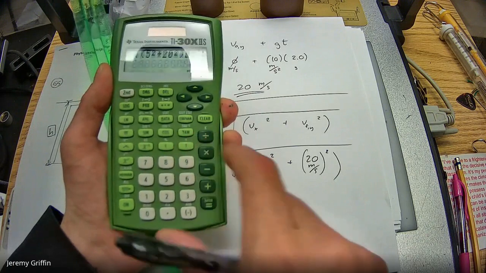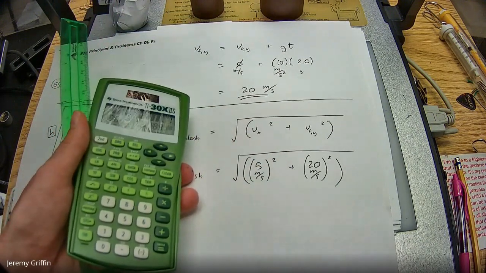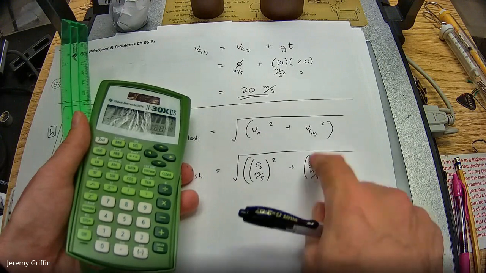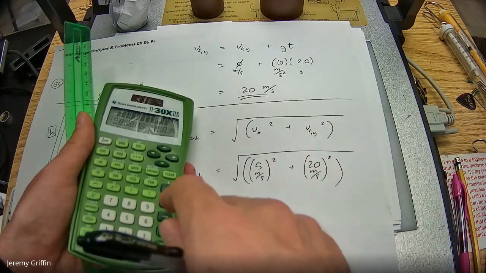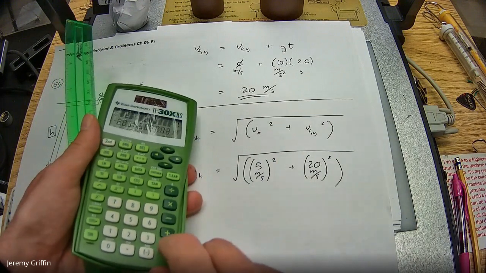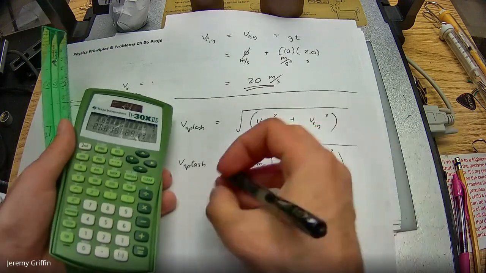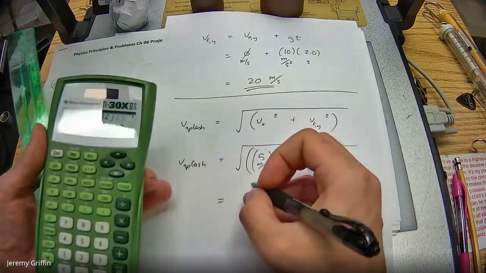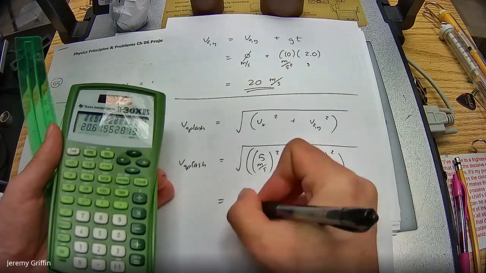Now before I hit enter, I'm going to make a guess. I'm going to guess that this is between 20 and 21 meters per second. I'm going to say it's a little bit faster than 20. I don't know, but we're going to find out. Maybe 21. That's my guess. 21 meters per second. Let's see. How close is that? Ooh, 20.6. Hey. So it's just a little bit more than the vertical speed. So 20.6 meters per second.